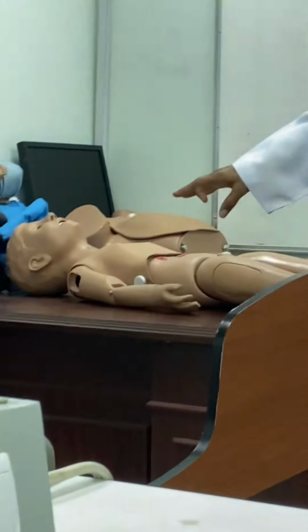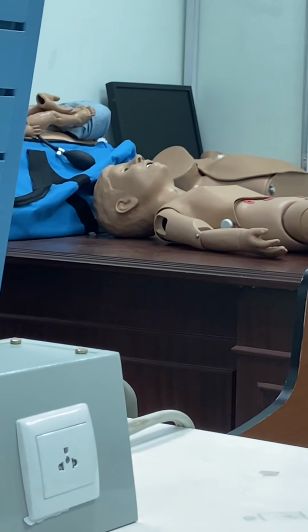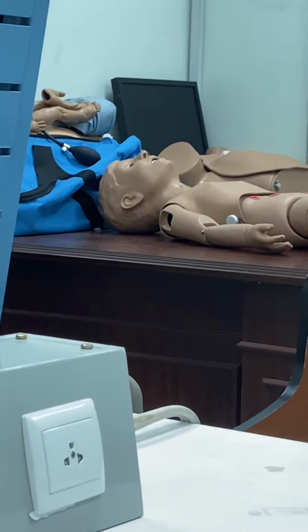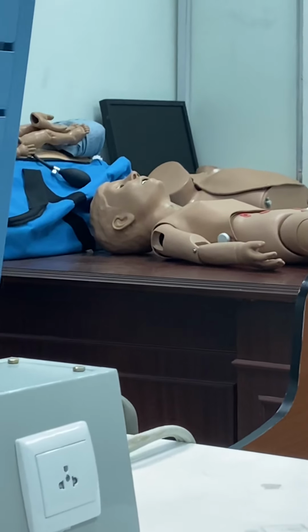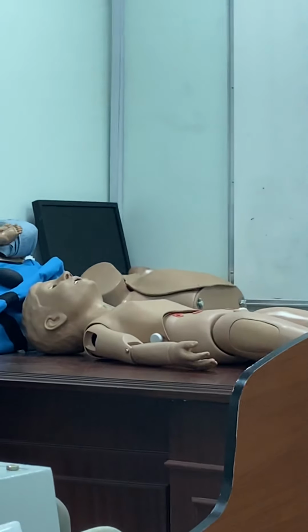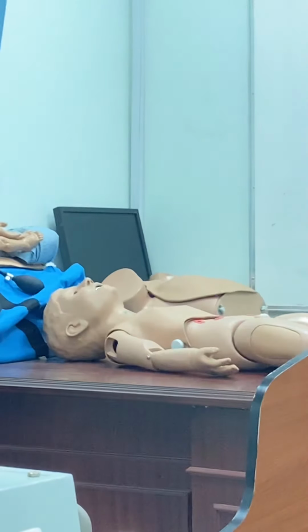Okay. The second thing after measuring the blood pressure is to measure the temperature. What is the apparatus used for measuring the blood pressure? Which instrument do we use?